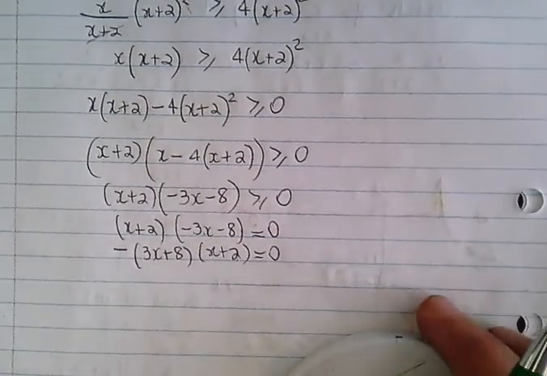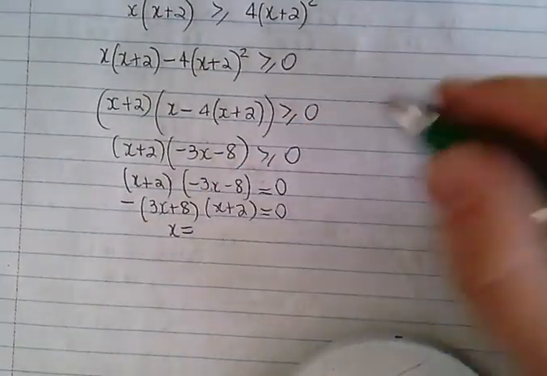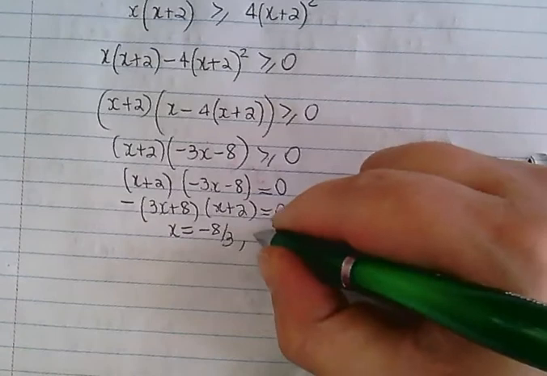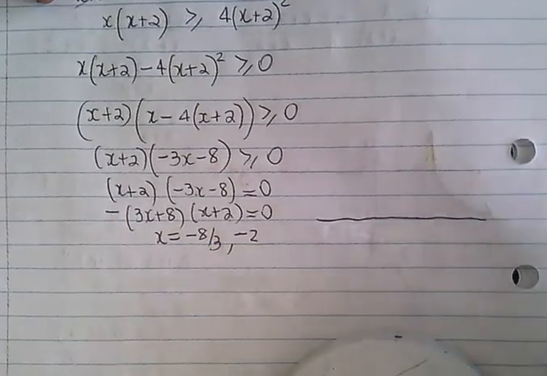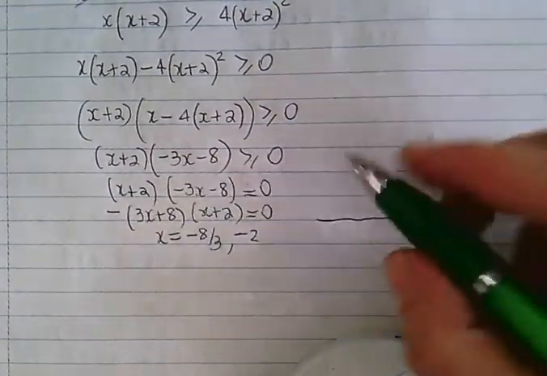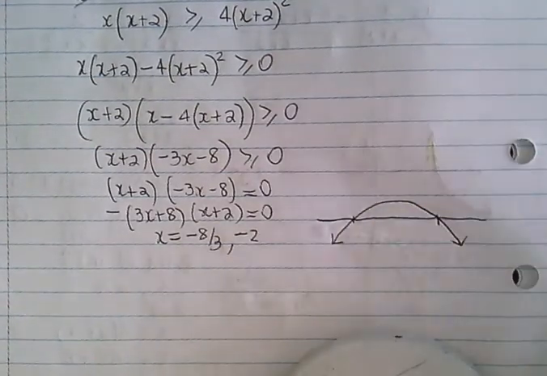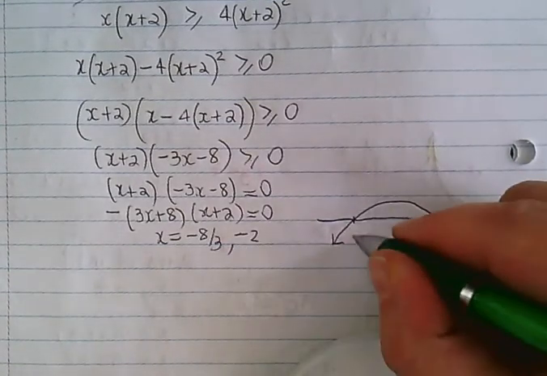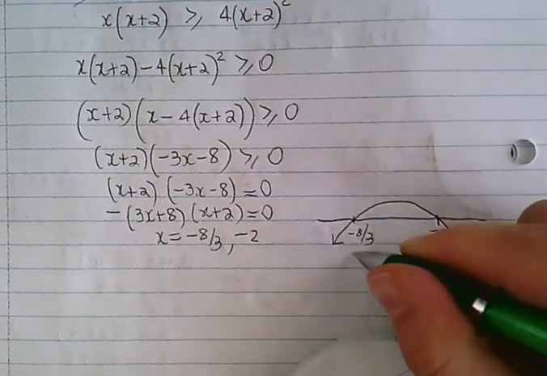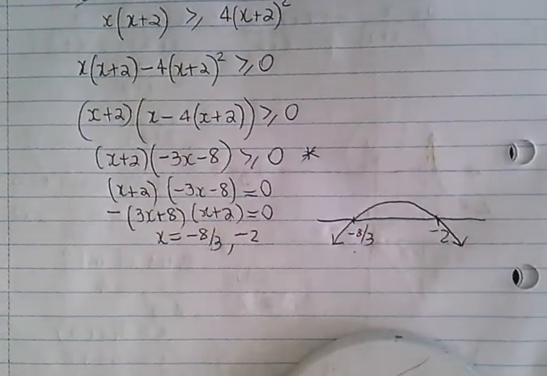Just make sure that you don't mess up your solution. So what's your solution? x is negative 8 on 3 and negative 2. Concave up or down parabola? x times negative 3x, that's a negative 3x squared. That's down. Which point is further to the left, negative 8 on 3 or negative 2? That's negative 2 and 2/3, that's negative 2. And it's asking me, where is the curve, above or below? Above.